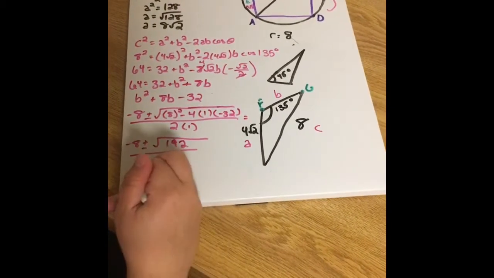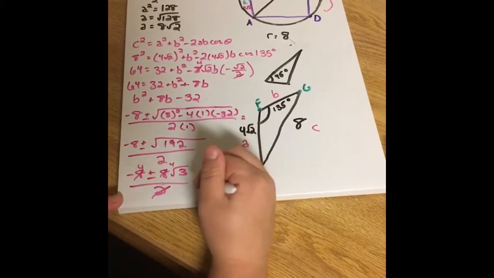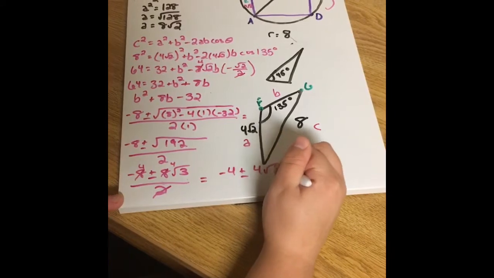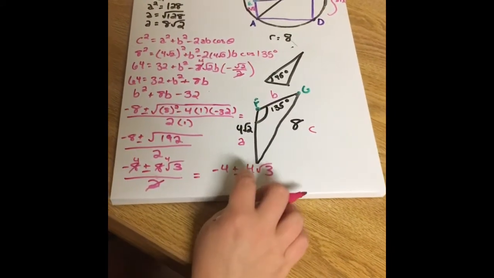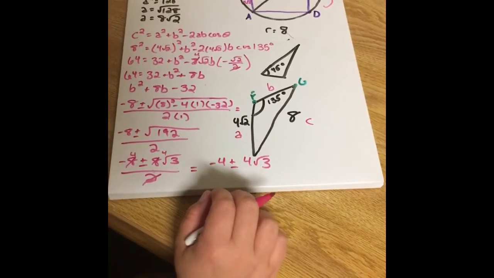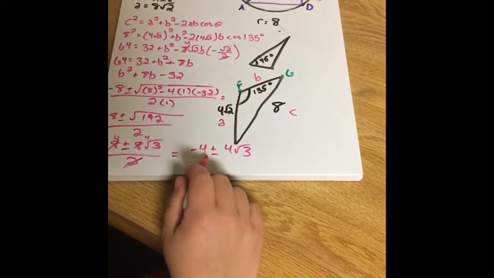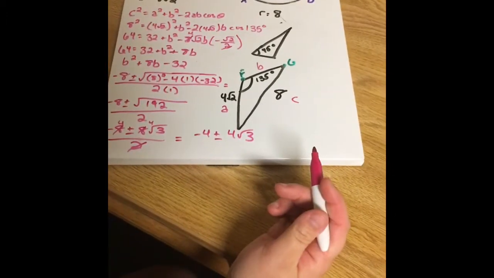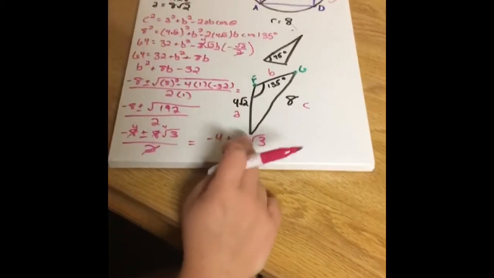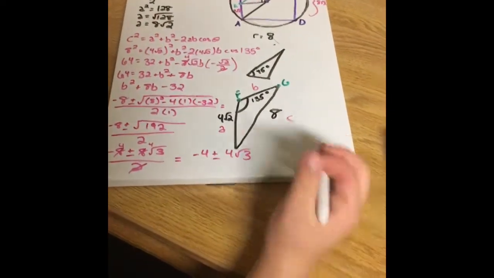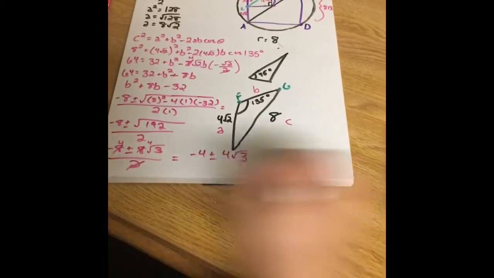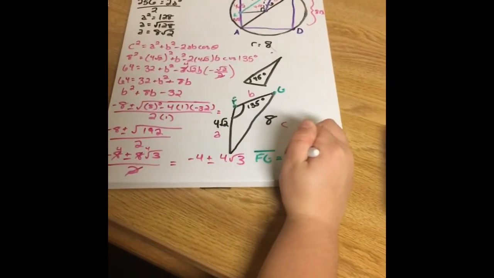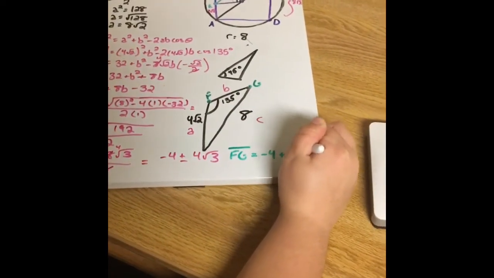And then we can divide this 2 out to make both of these 4 to get negative 4 plus or minus 4 root 3. So now we have to differentiate between our plus and our minus to figure out which one we will use to get the length of FG. Now we can't subtract, because when you subtract from a negative number, you're just making it a smaller negative number. However, you can add in order to make this quantity positive. So we get that the length of line FG equals negative 4 plus 4 root 3.